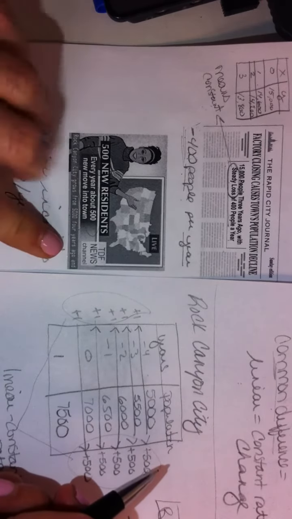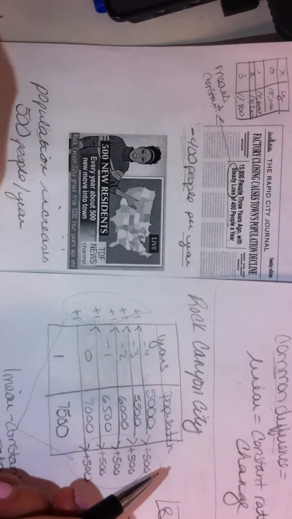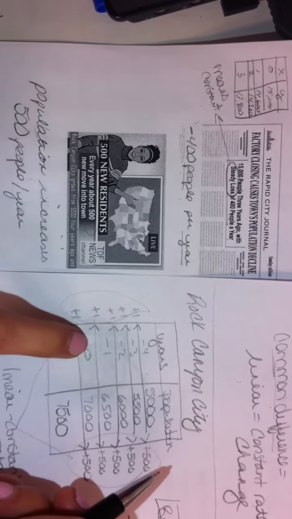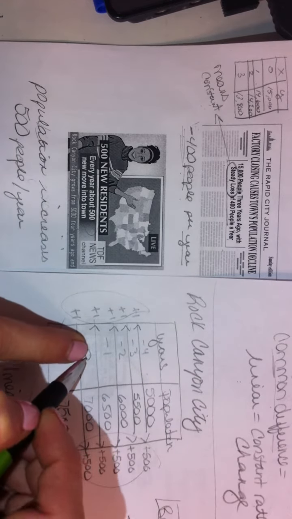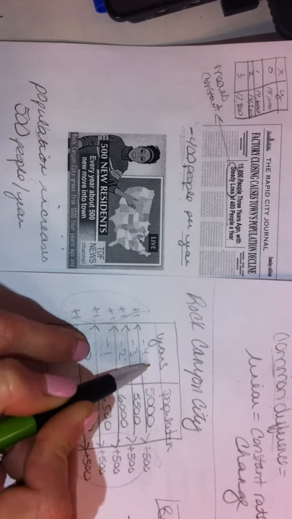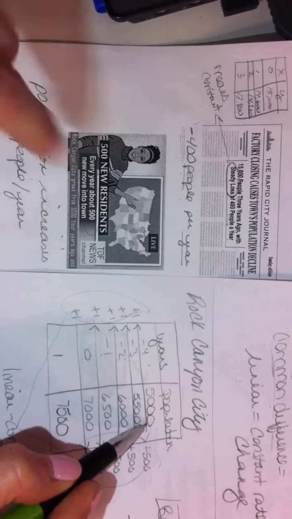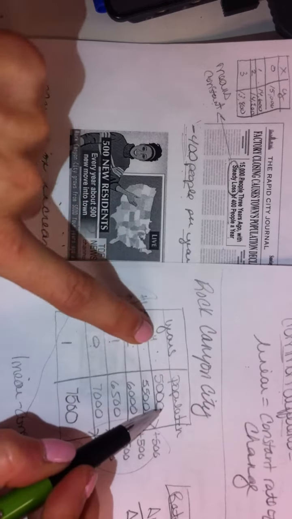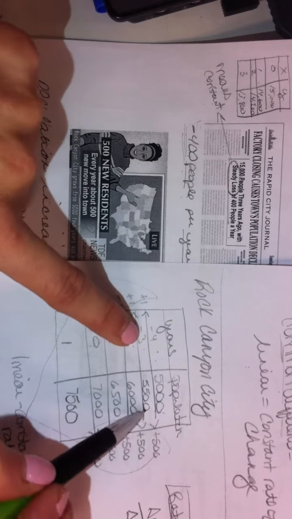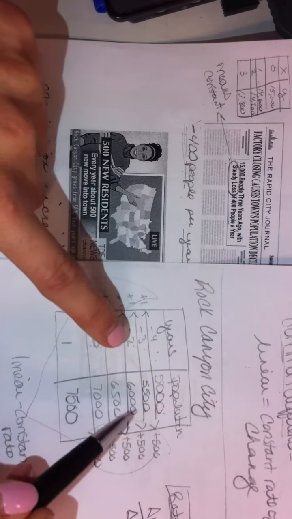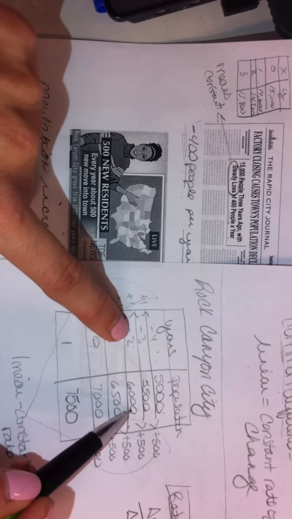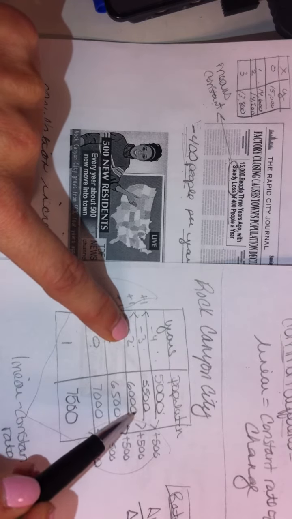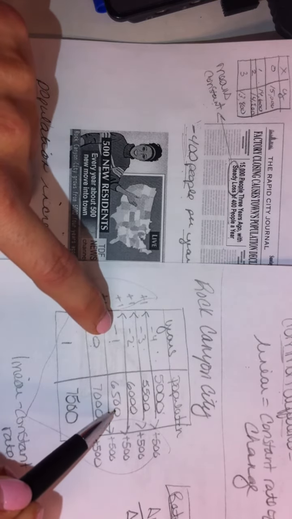Okay, so in here it says that there were 5,000 people in the city 4 years ago. Well, we've already discussed so many times in class that right this second is 0. 0 years from now is right now. 1 year ago, 2 years ago, 3 years ago, 4 years ago, there were 5,000 people. It also said that 500 people moved every year. So 4 years ago, there were 5,000. Then 3 years ago, there has to be 5,500 because we added 500. 2 years ago, we're getting closer to the present, 6,000. 1 year ago, 6,500.